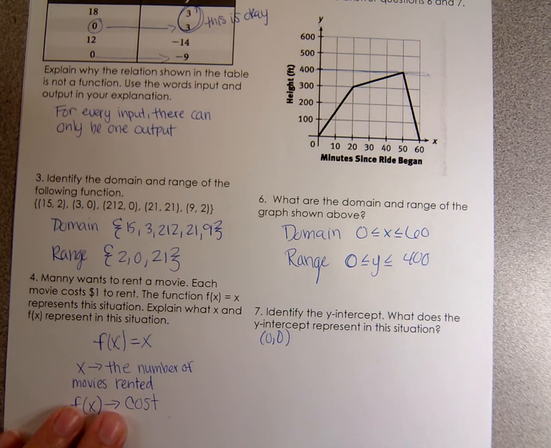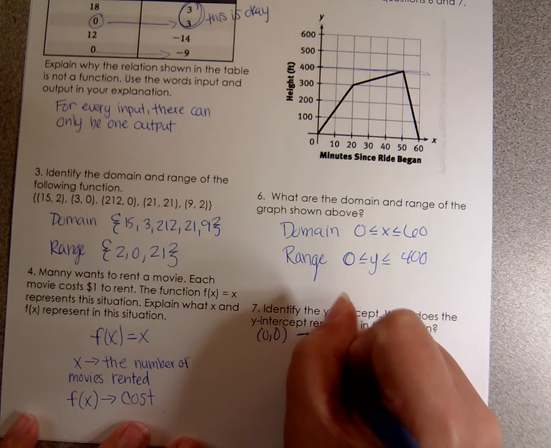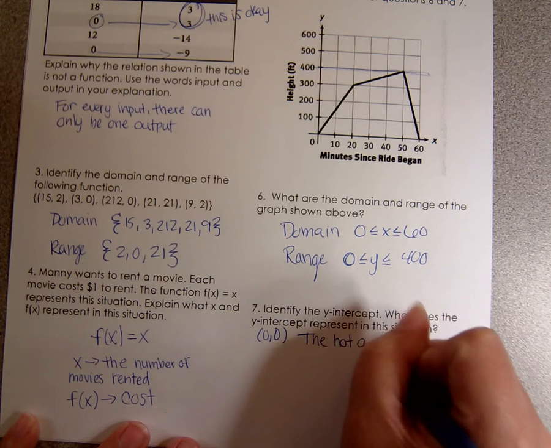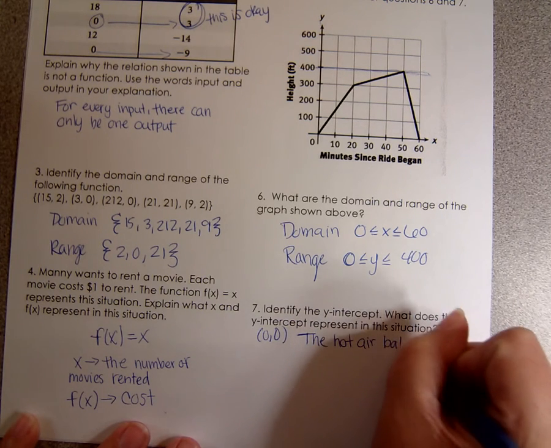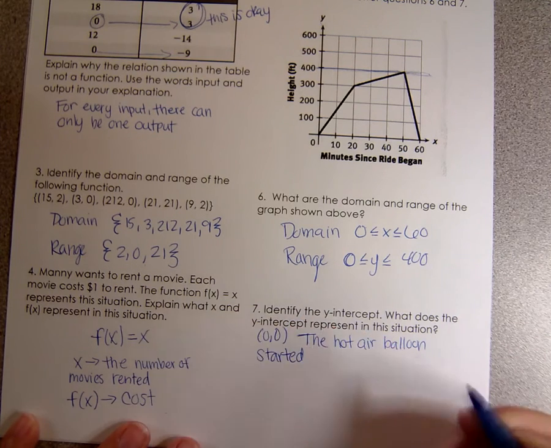And in the context of this situation, what does that mean? What does it have to do with the balloon and the height and the minutes, Jordan? The balloon went up, it didn't go up in 0. Okay, so 0 minutes would be the what? The starting point. So the hot air balloon started at 0 feet off of the ground. So we have to put that to get it right. Something along those lines.